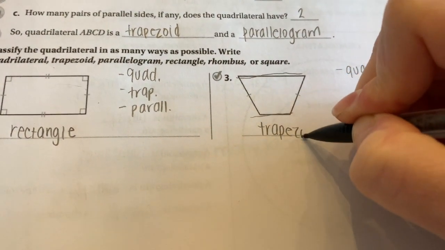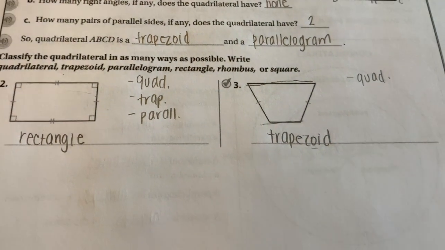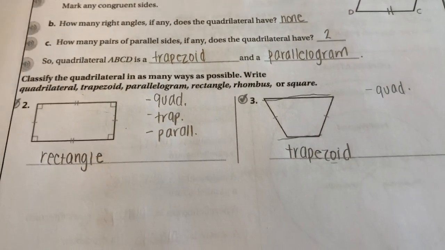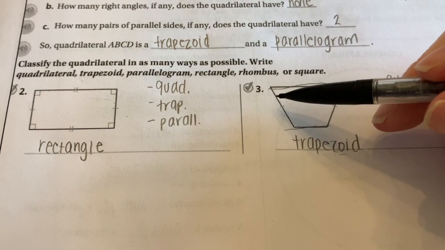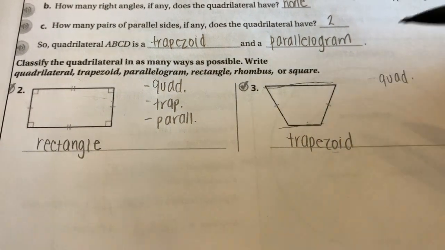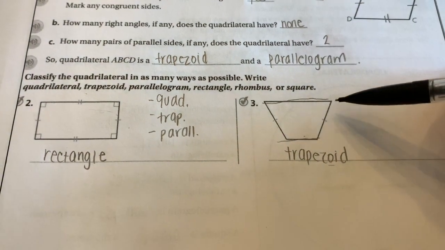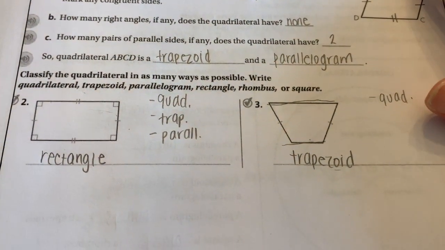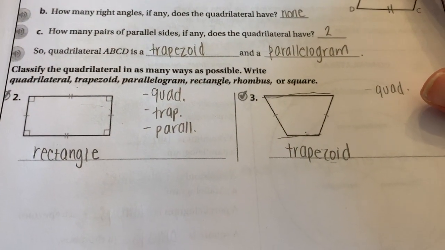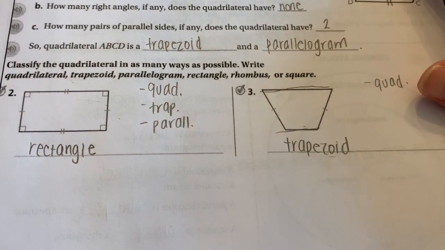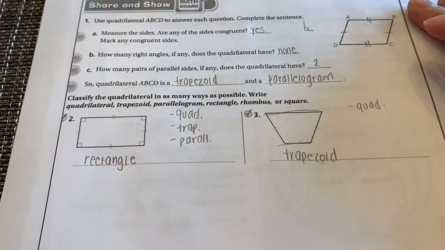I can't go any further because opposite sides have to be equal in order for it to be a parallelogram. So as you can see, these sides are equal, but these are not. So it can't be a parallelogram. And the other pair of sides are not parallel either. So it cannot be a parallelogram. Sorry. Okay, so that makes it a trapezoid.